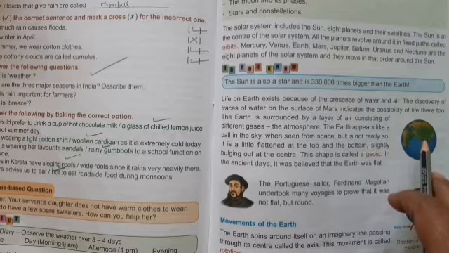In ancient days, it was believed that the earth was flat. The Portuguese sailor Ferdinand Magellan undertook many voyages to prove that it was not flat but round.